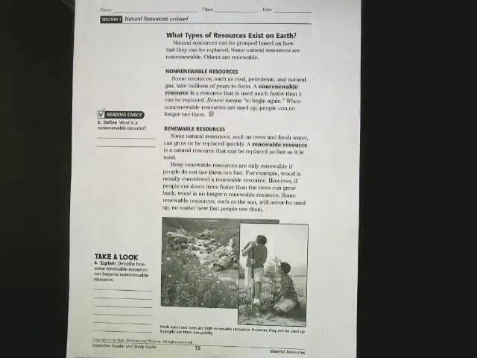What types of resources exist on Earth? Natural resources can be grouped based on how fast they can be replaced. Some natural resources are non-renewable, others are renewable. Non-renewable resources. Some resources such as coal, petroleum, and natural gas take millions of years to form. A non-renewable resource is a resource that's used much faster than it can be replaced.